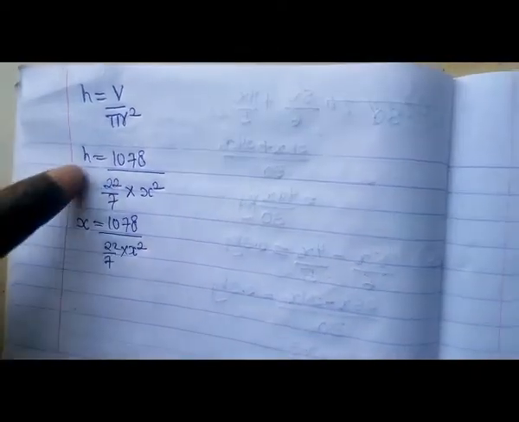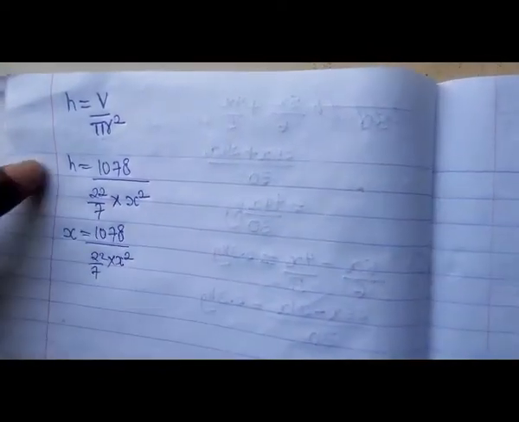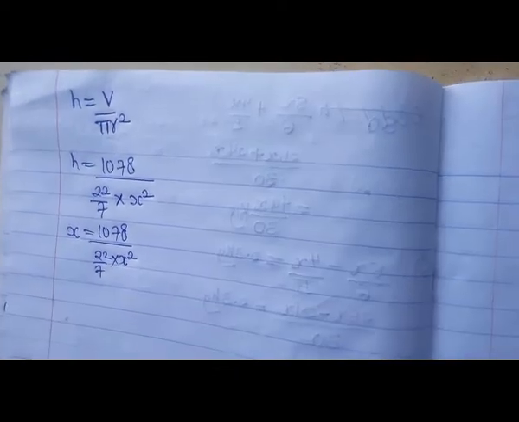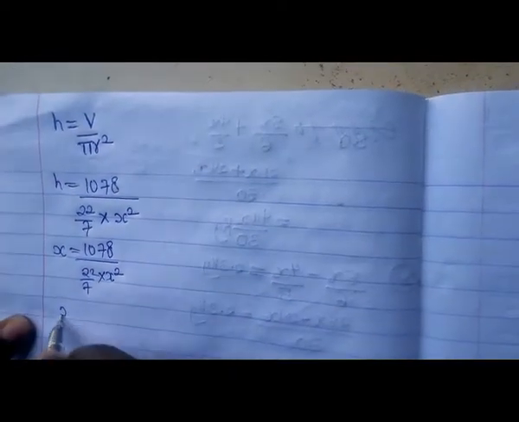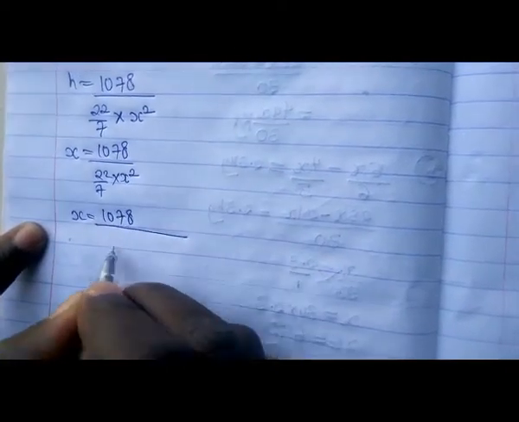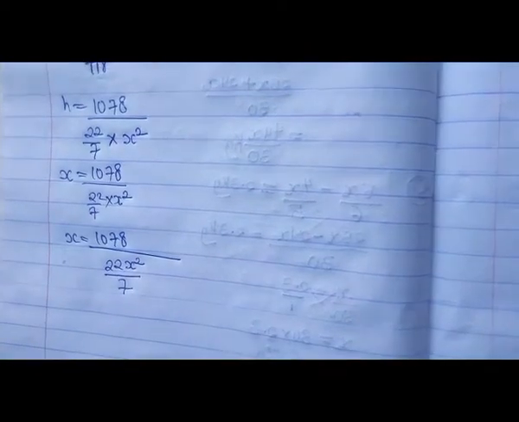They said the height and the radius are the same. So if h is x, therefore r will also be what? X. Therefore, x equals to 1078 over 22x squared over 7.